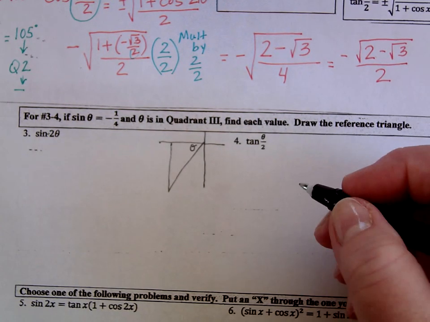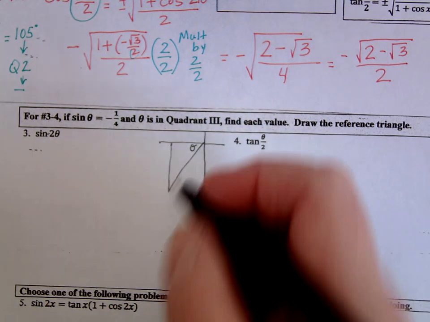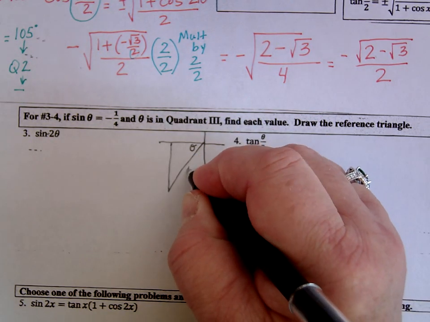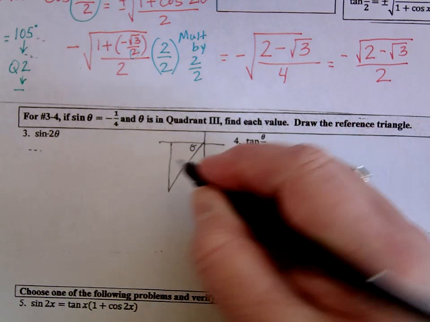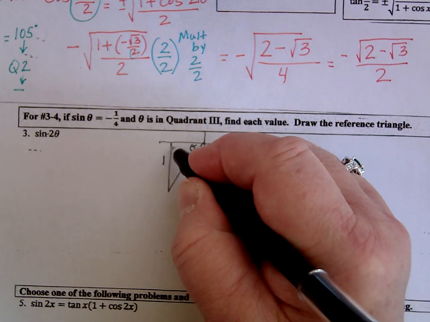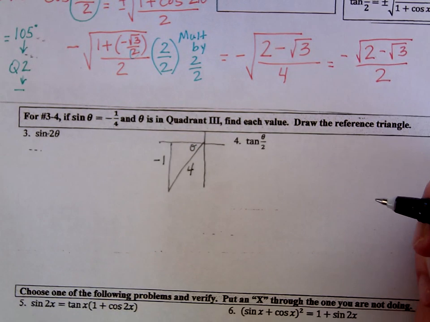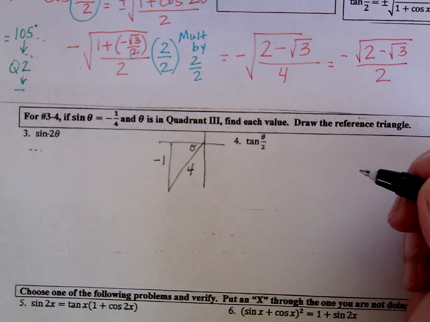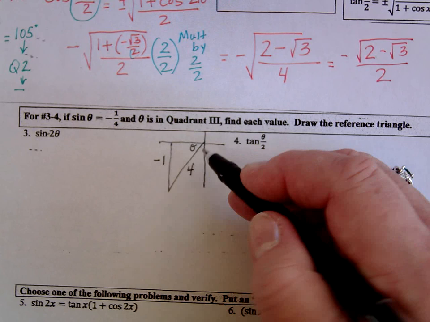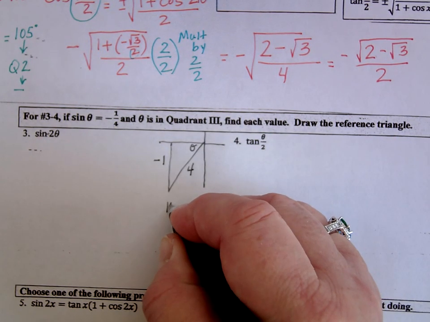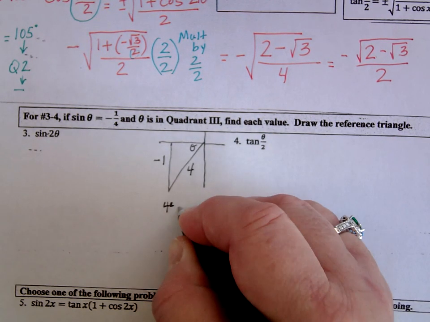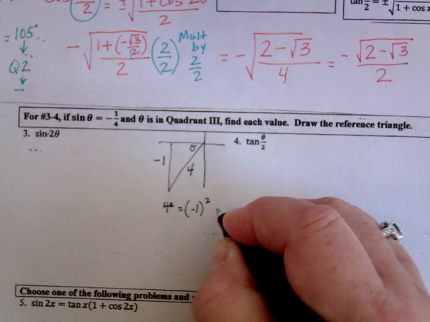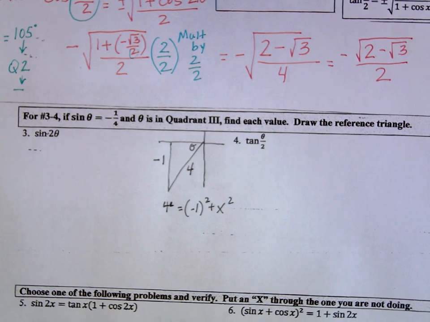And they tell me that the sine is a negative 1/4. Well, sine is opposite over hypotenuse. Hypotenuse is 4. Opposite is 1, and you can see this is below the x-axis, so it's going to be a negative 1. And so job number 1 for us is to figure out, well, what's the other missing side? Well, the other missing side is an x value, so I'm going to set up Pythagorean theorem. I'm going to have 4 squared equals negative 1 squared plus my x value, whatever that is, squared.